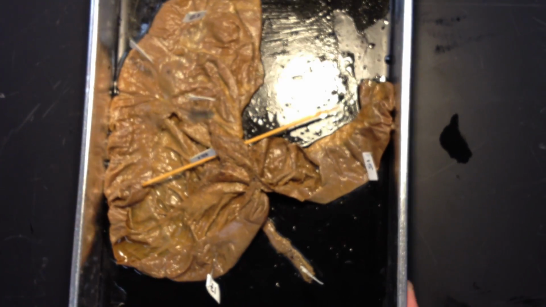So two of these will be pinned. All the pins will be gone on the midterm, and two of these structures I just mentioned will be on there. And that's on the card over there. 18 was name the valve. That'll be the ileocecal valve.